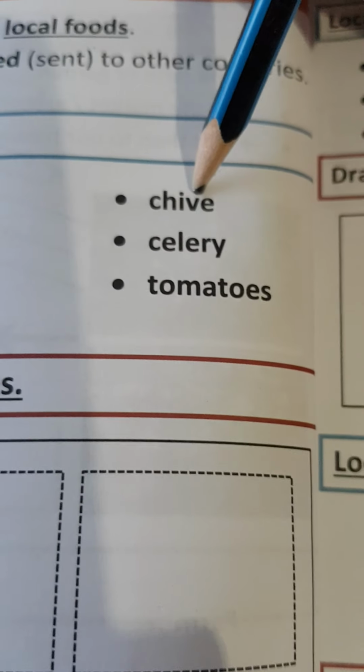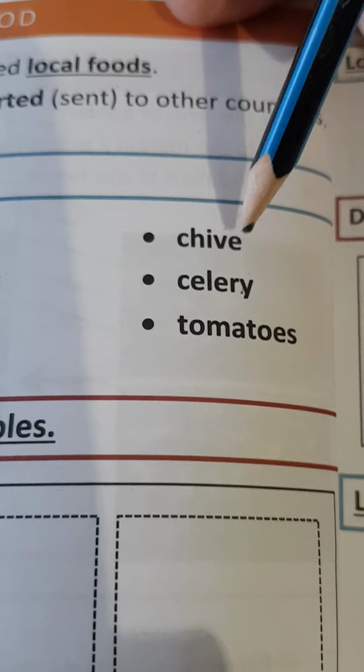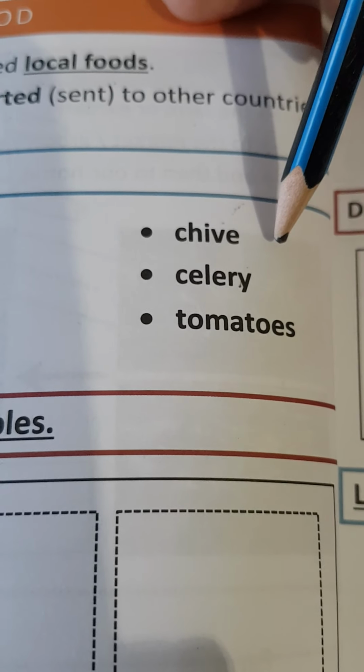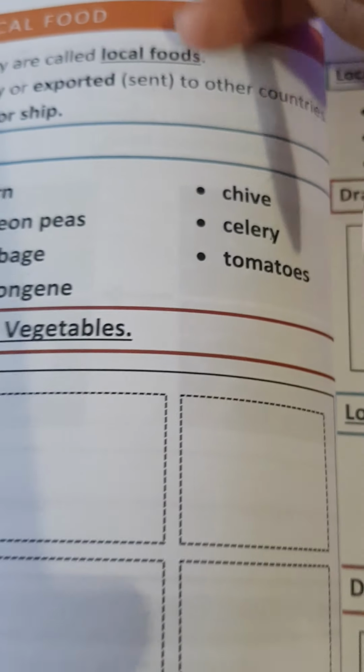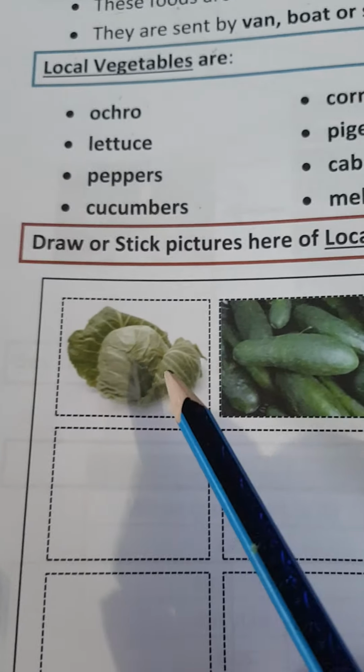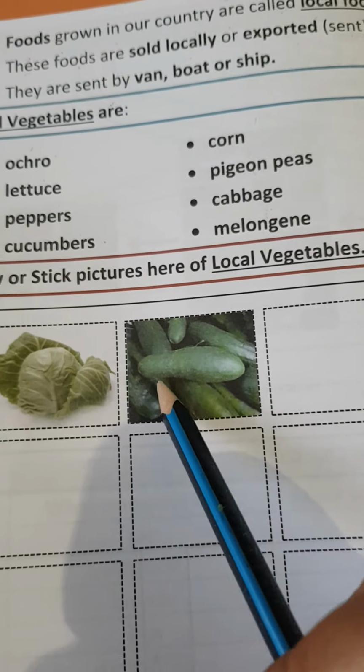Let's see. We have chive, celery. That's seasoning, you guys. That's how we season the chicken. That's if you eat chicken. Chive, celery, and tomatoes. Yes. So here we have some local vegetables in these blocks.